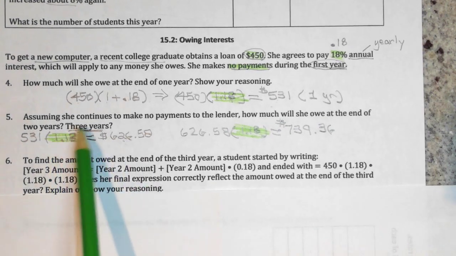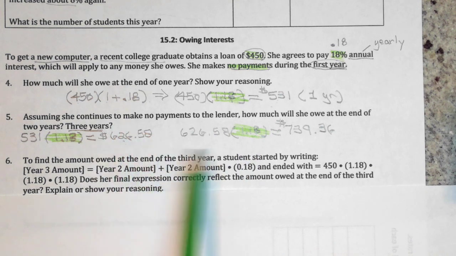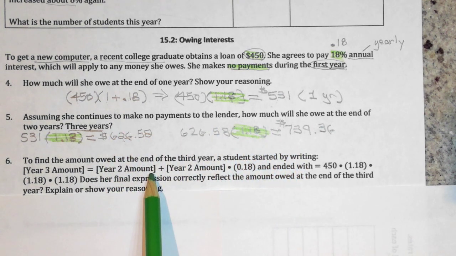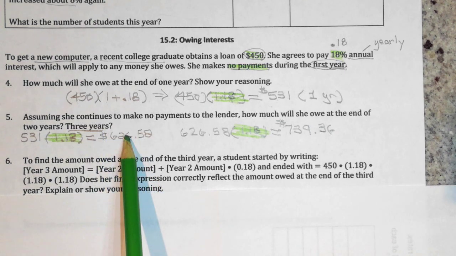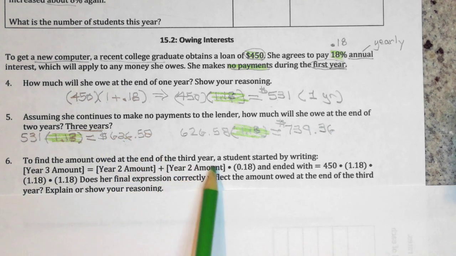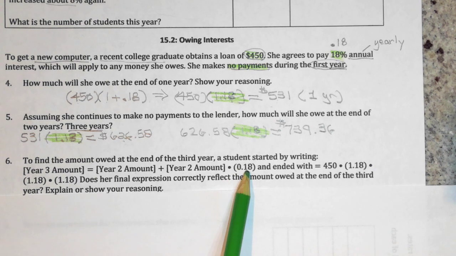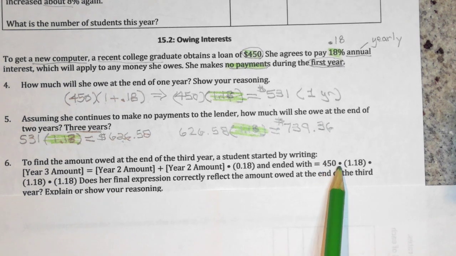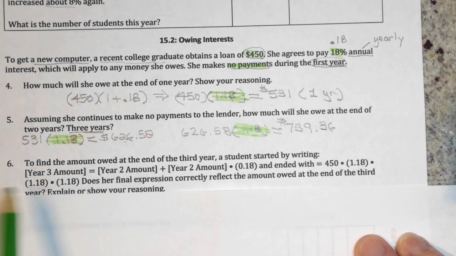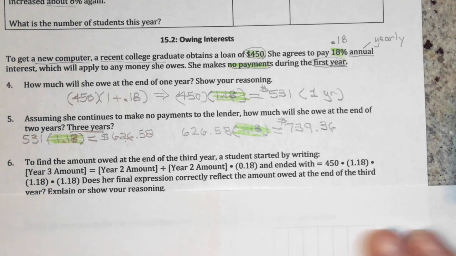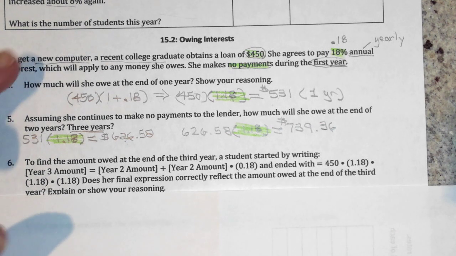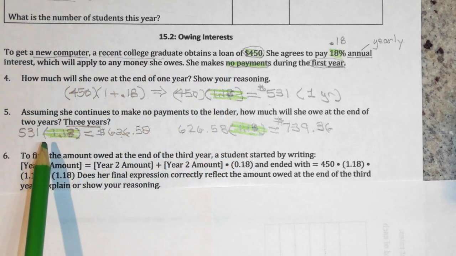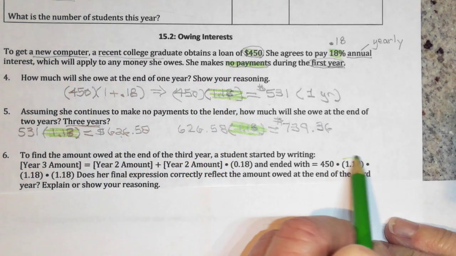To find at the end of 3 years, could she have taken the year 2 amount, which was right here, and taken the year 2 amount times 0.18? And wait a minute, but she ended up with 450 times 1.18 times 1.18 times 1.18. Well, weren't we just referencing that up here? 1.18, 1.18, 1.18. Here that is right here.